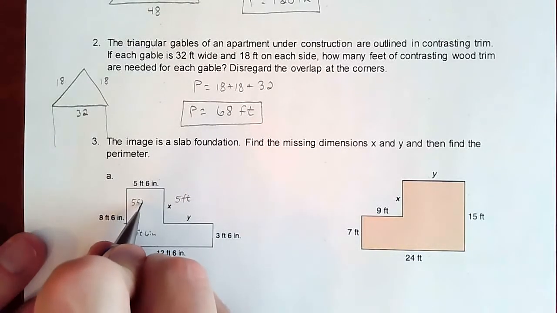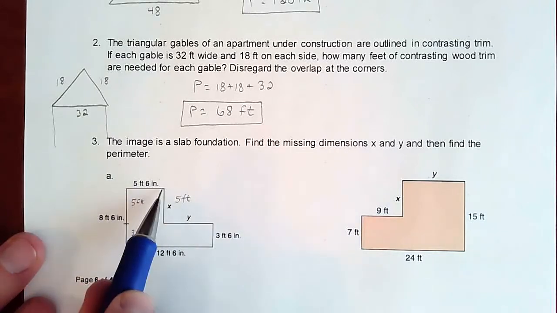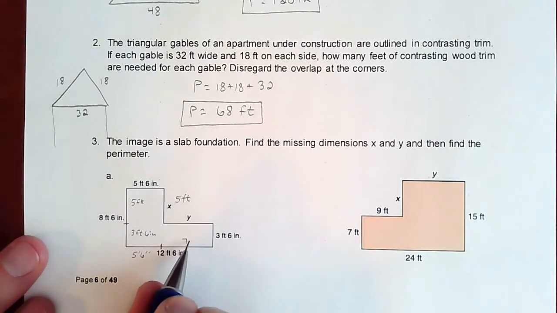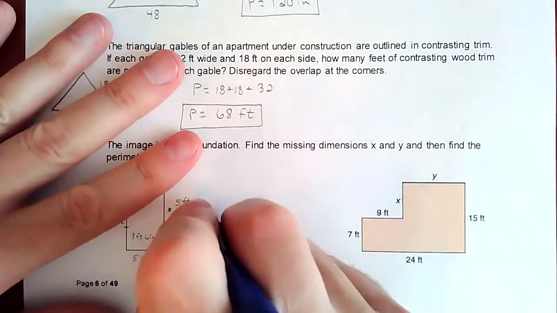All right, and then we'll do the exact same thing with our horizontal. Part of it is 5 feet 6 inches, from there to there. The whole thing is 12 feet 6 inches, so you're missing 7 feet. So our y value is 7 feet.